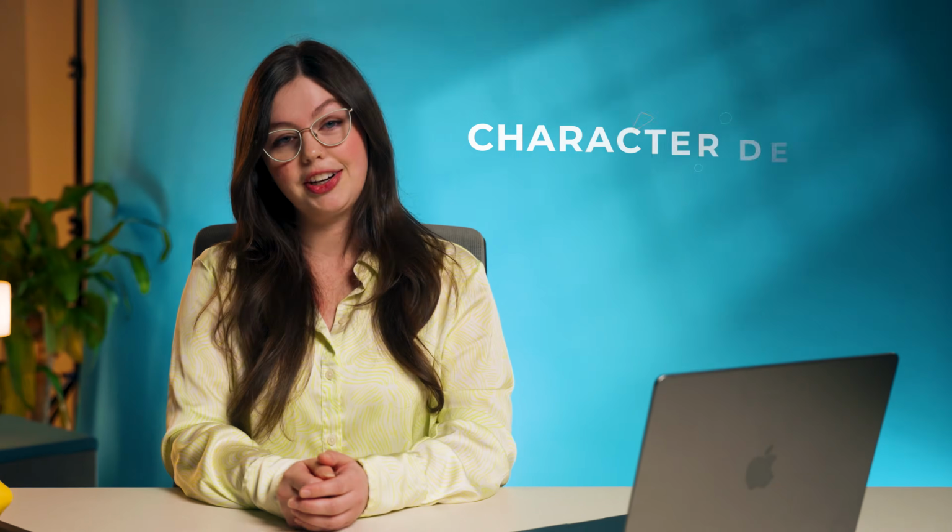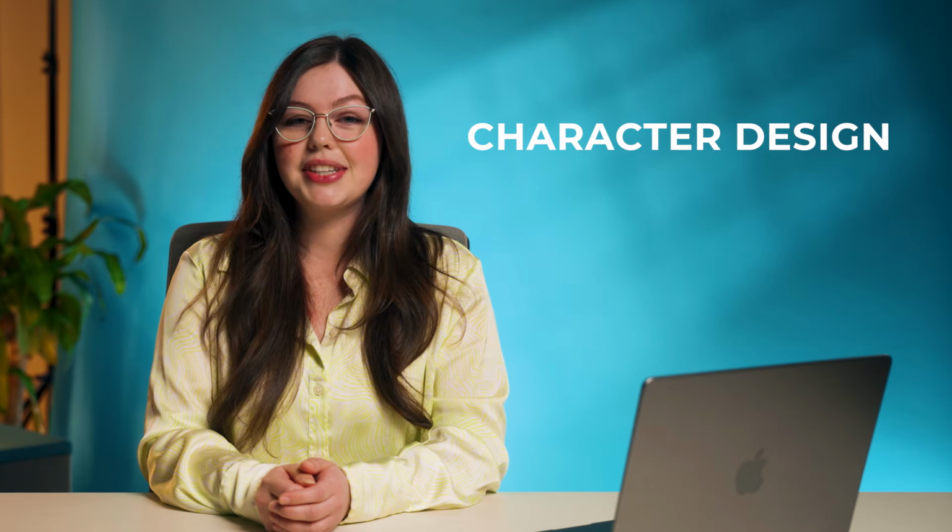Lastly, let's talk about character design. Inclusivity goes hand in hand with accessibility. And one area where inclusive design especially matters is character illustration. Inclusive representation breaks down barriers to understanding by helping people see themselves reflected in your content.